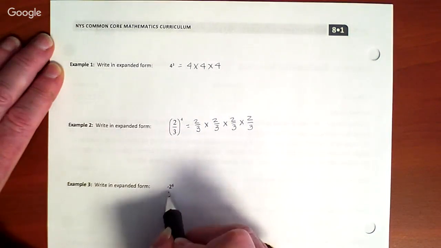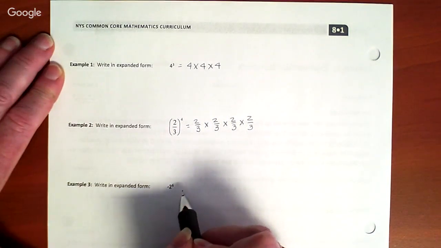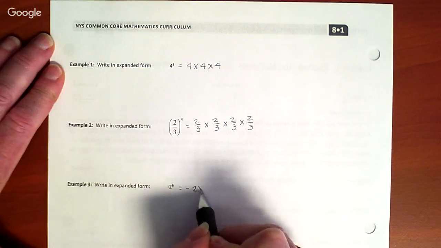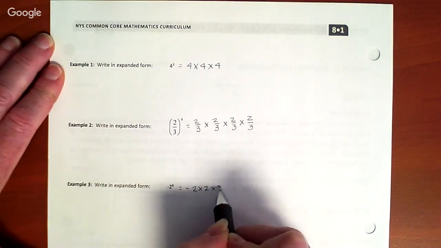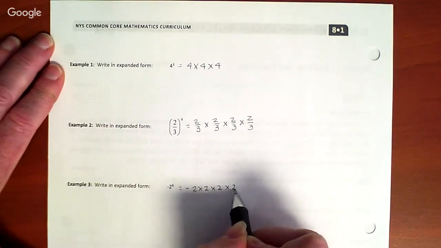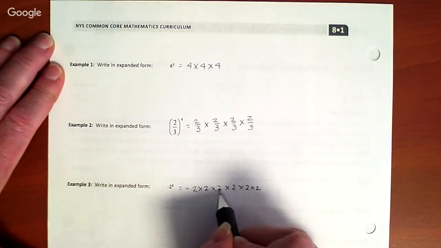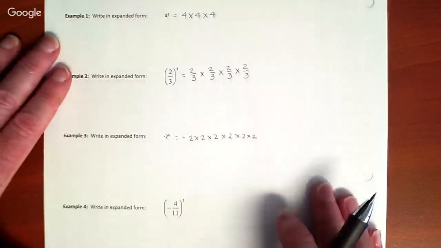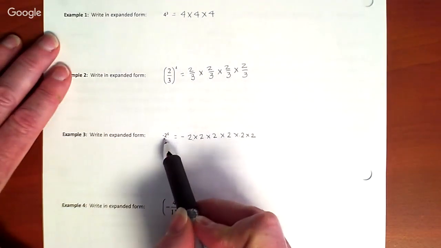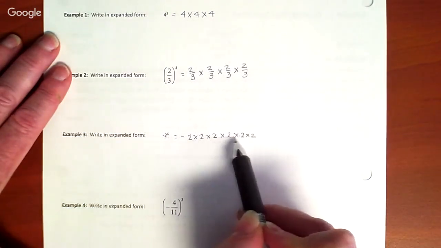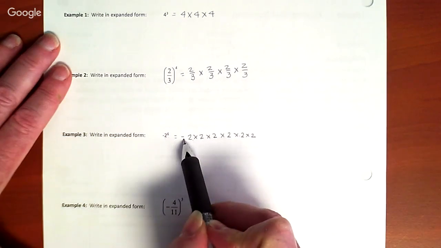To write in expanded form -2 to the 6th power would be -2 times 2 times 2 times 2 times 2 times 2. 1, 2, 3, 4, 5, 6. Because it's not in parentheses, the 2 is what gets multiplied, not the negative.